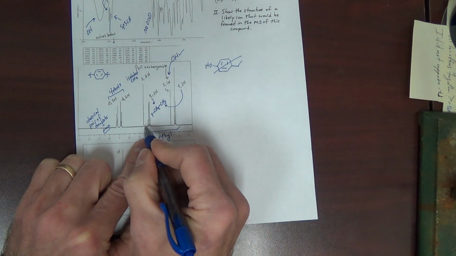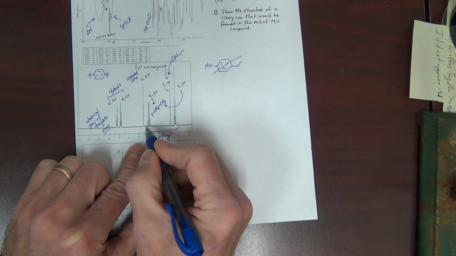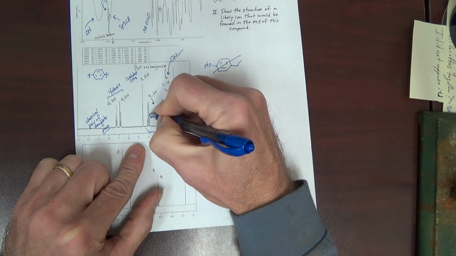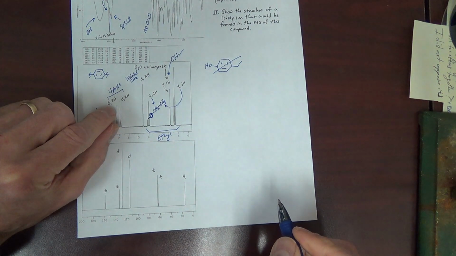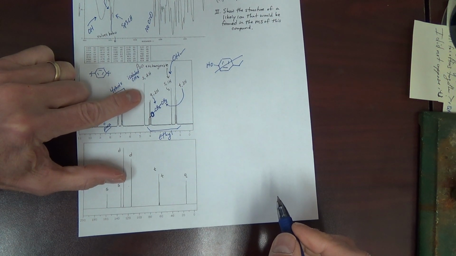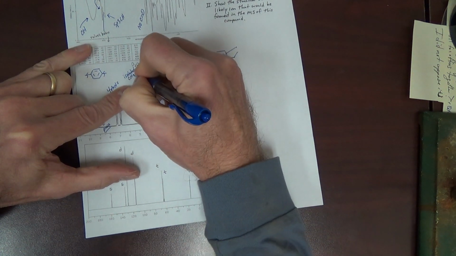These two groups are both downfield, likely bonded to oxygen. So I'm actually going to put an oxygen here. And maybe the other one is bonded to oxygen as well. Well, maybe this is the OH.